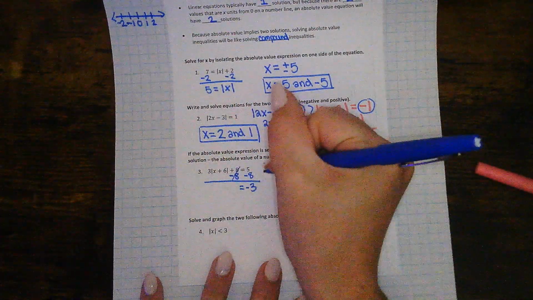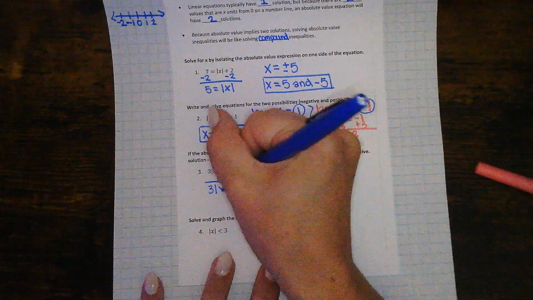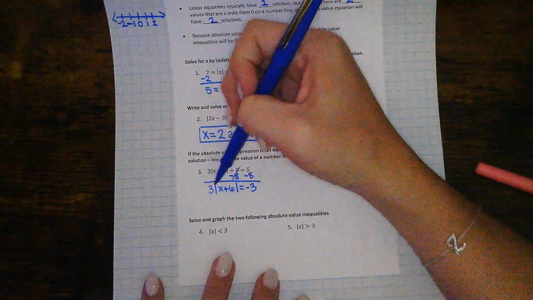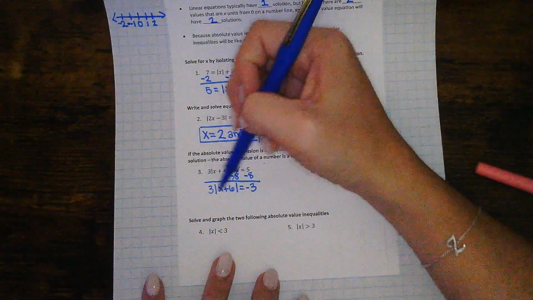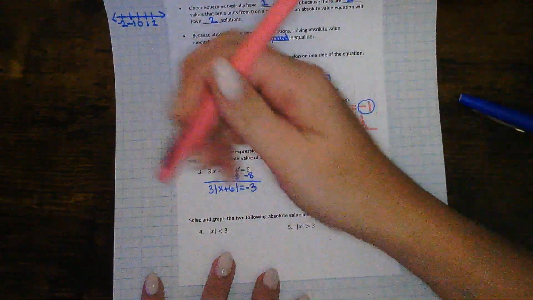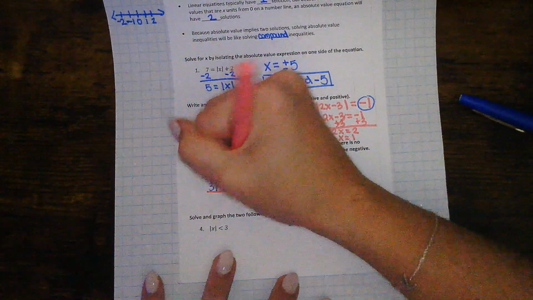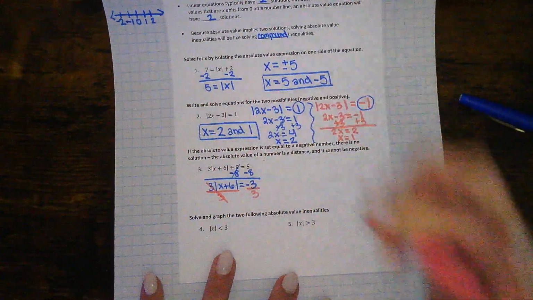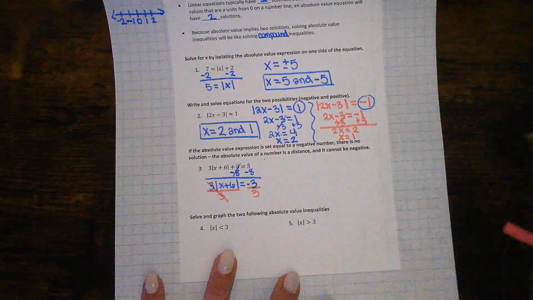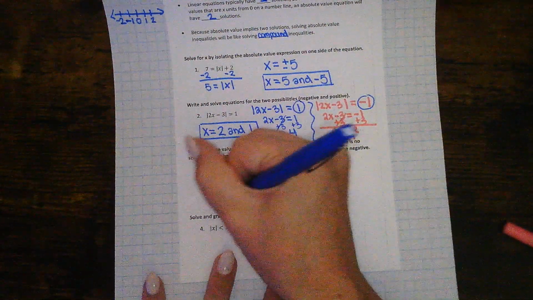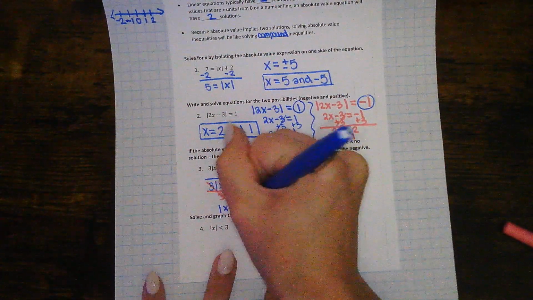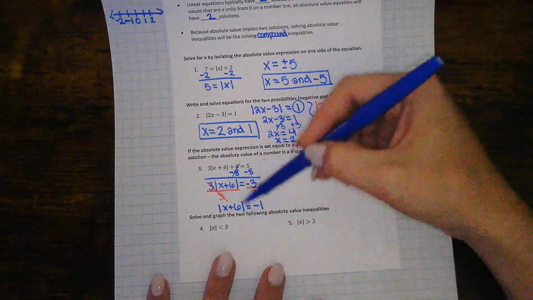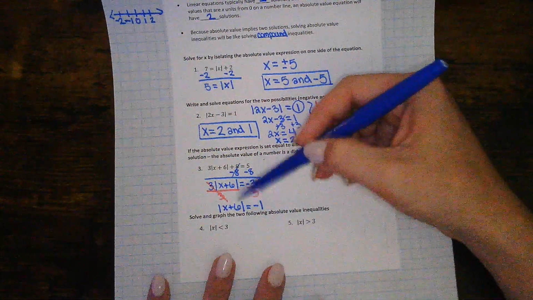And this equals -3. And then I have 3 times the absolute value of x plus 6 equals 3. And then this is multiplication, right? So 3 times the absolute value of x plus 6. So I can get rid of that 3 by treating it like a coefficient and dividing by 3. And I have to do that on the other side too. So then I have the absolute value of x plus 6 equals -1. Now this is isolated, so now I can think about solving it.